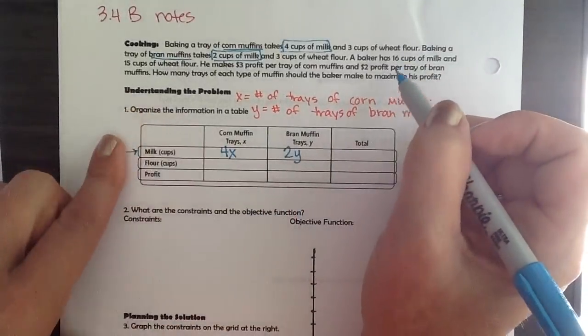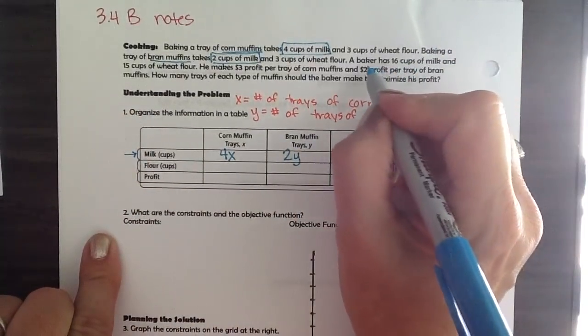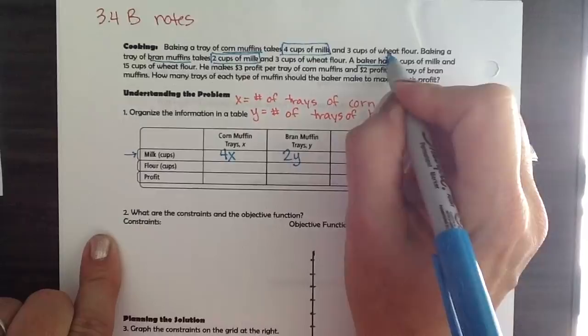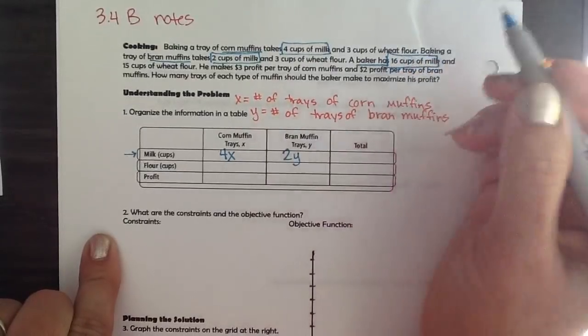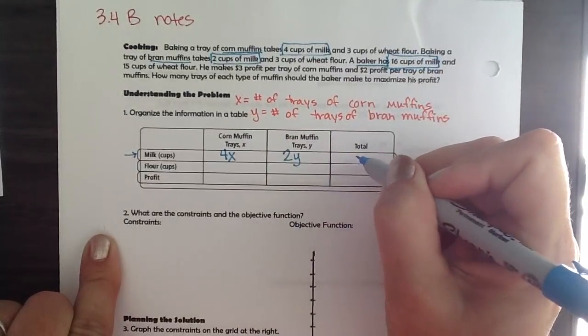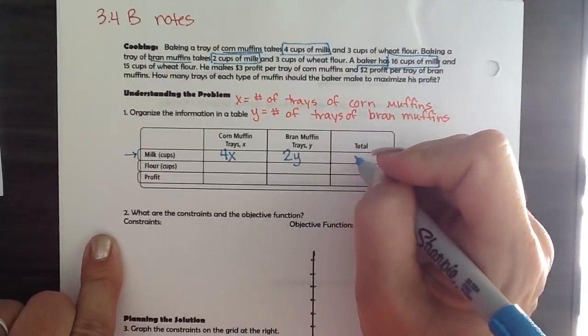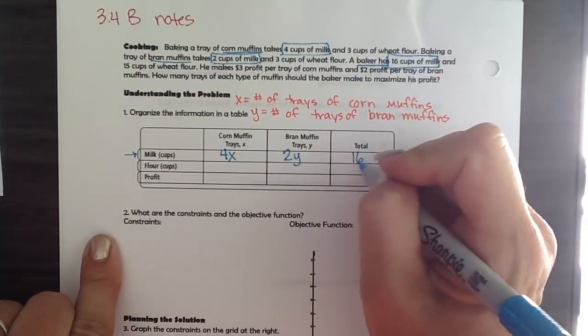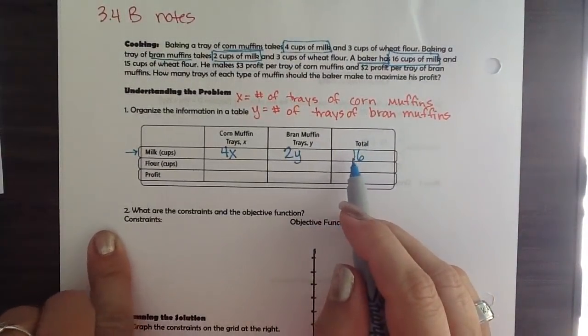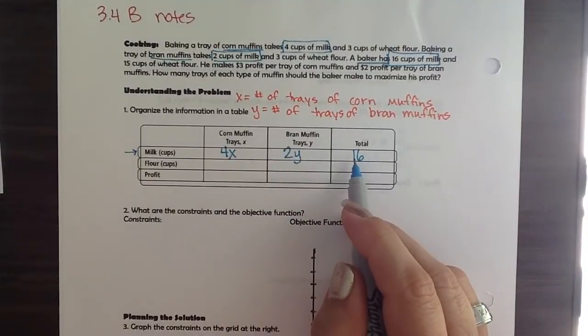Now I have other information in here about milk. It tells me that the baker has 16 cups of milk. Now that's not 16 cups per tray, it's a total of 16. So that total is going to go 16 cups of milk.